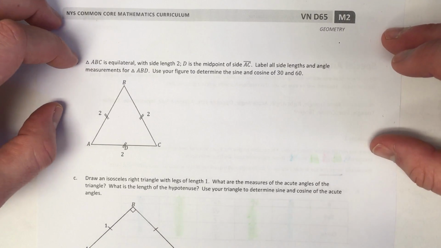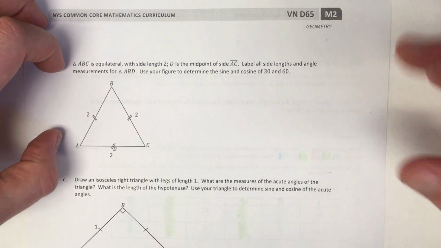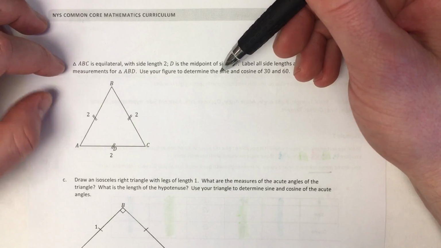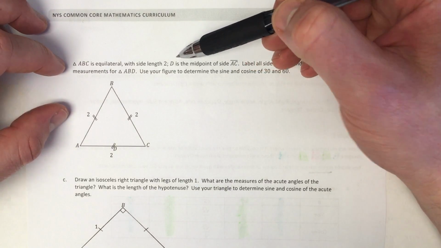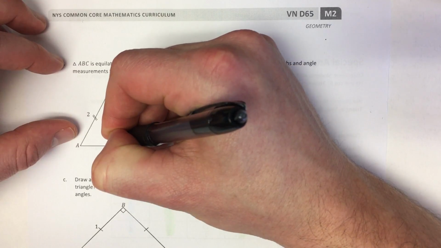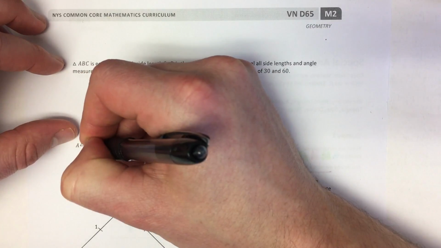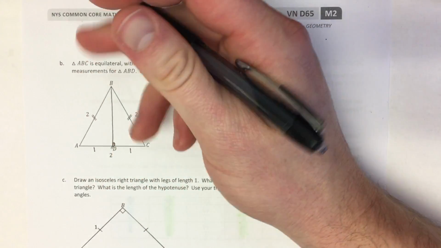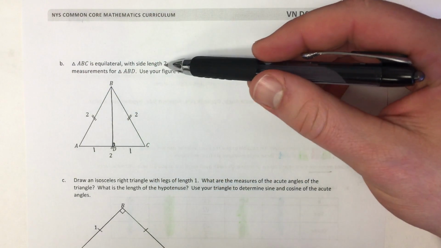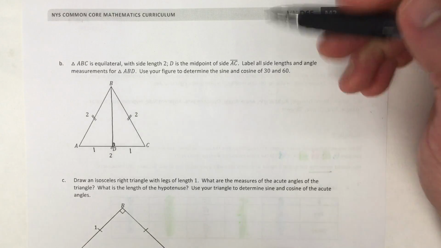So as we look at the next problem, this is kind of what I was talking about. We've gone through similar fundamentals on how to do this. So ABC is an equilateral triangle with side length 2. If we drop this perpendicular, it just so happens the perpendicular creates a bisector, and so we have a 1 and a 1. And it says, use your figure to determine sine and cosine of 30 and 60.